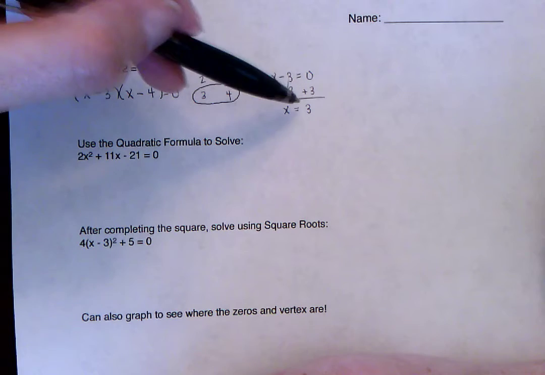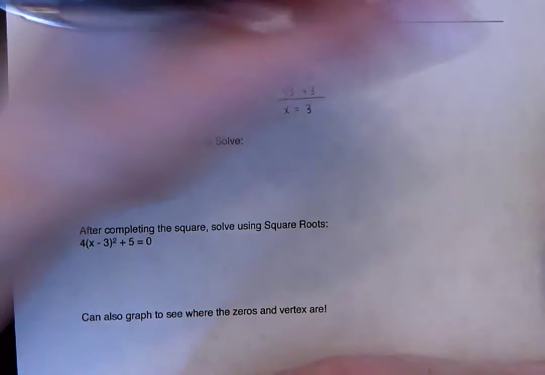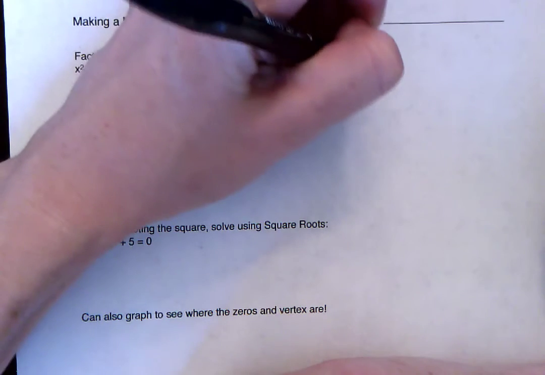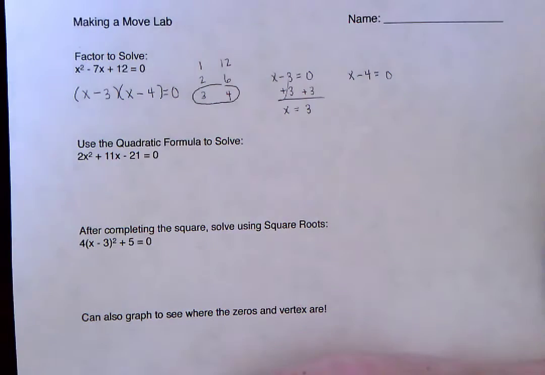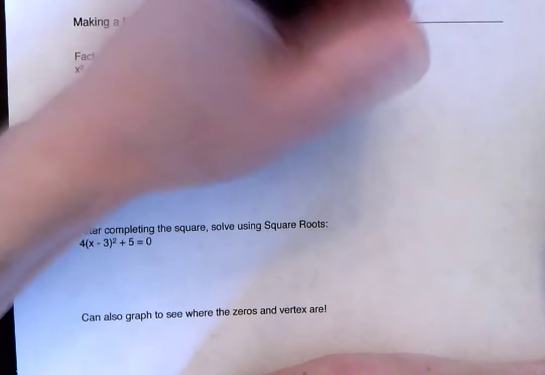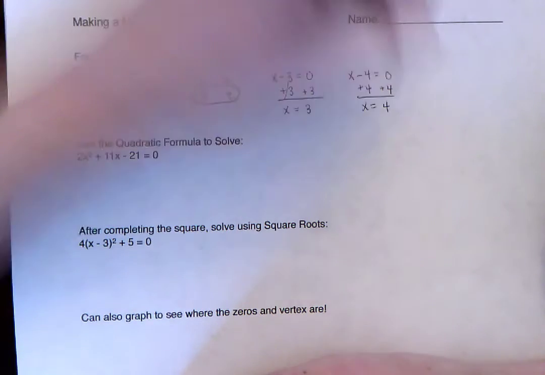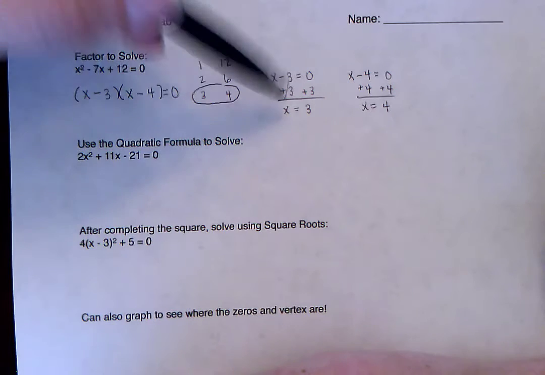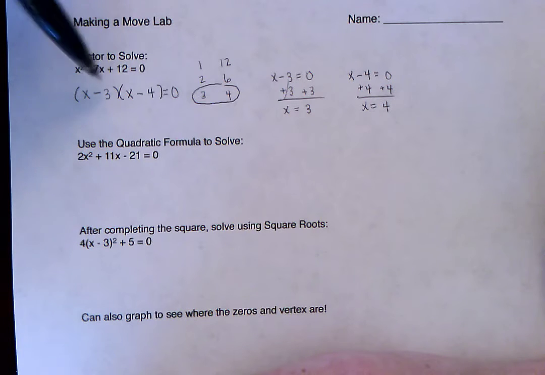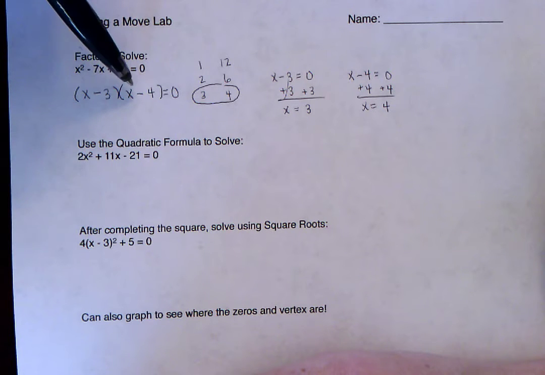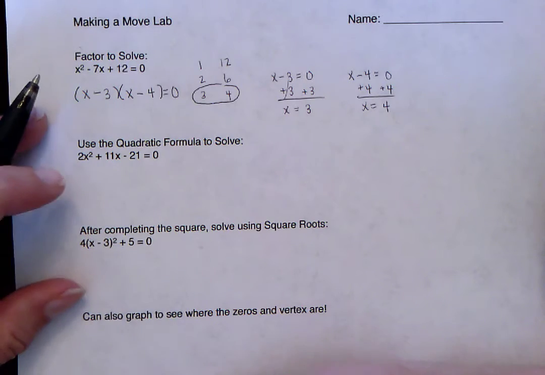That's the place where it crosses the x-axis. And then over here, x minus 4 equals 0. And just like the other equation, just because you see a minus 4 there, you're going to add 4 to both sides. So x equals 4. So that's how you solve by factoring. You factor it and then set each of those factors equal to 0. Okay, that's a little bit of a review.